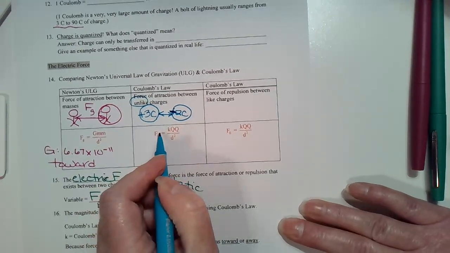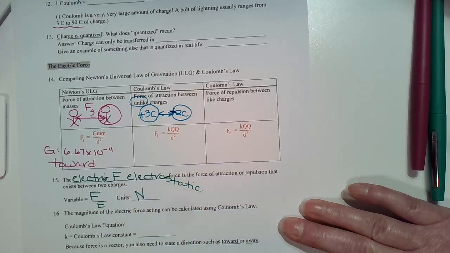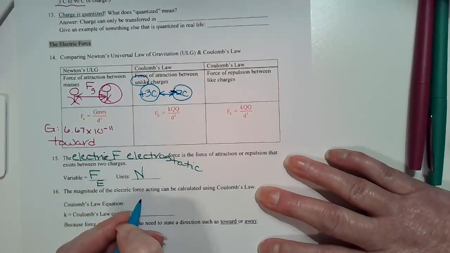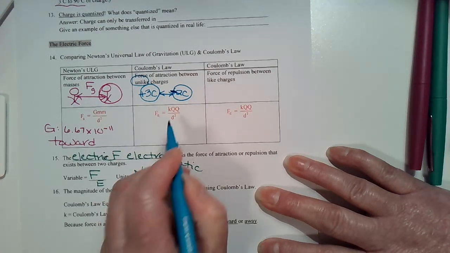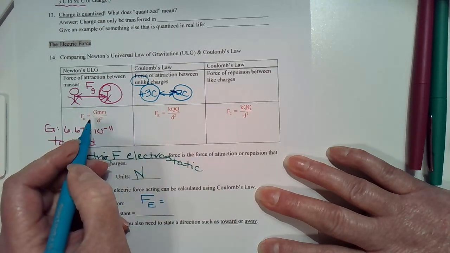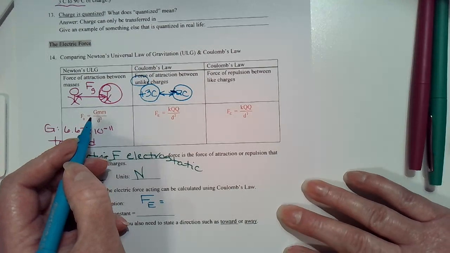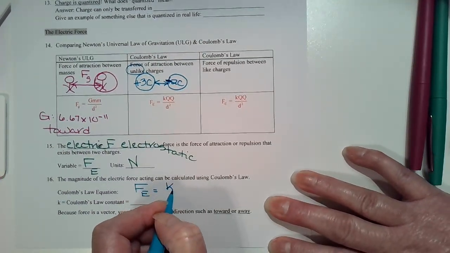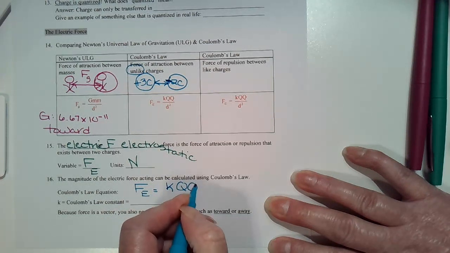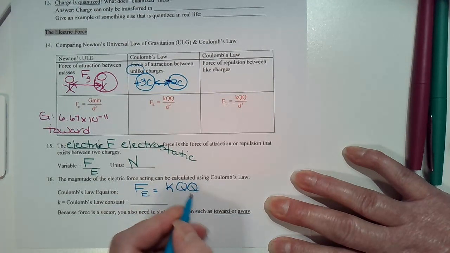All right, so this here is Coulomb's law. So Coulomb's law is going to tell me the strength of the force of attraction, just like Newton's universal law of gravitation did. So Coulomb's law is k q q, and that could be lowercase q, over d squared.